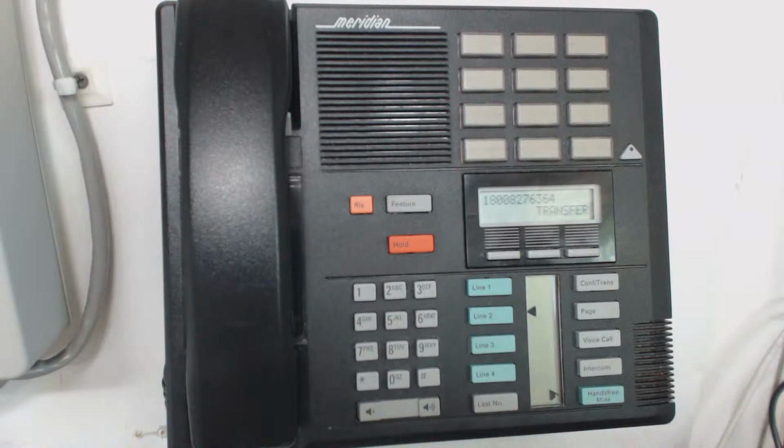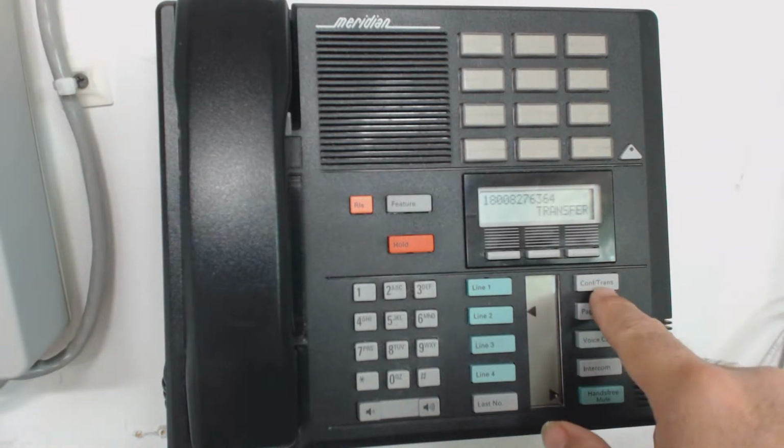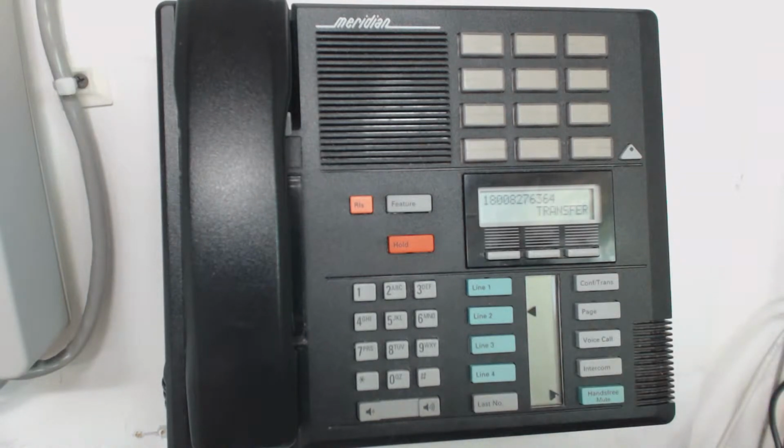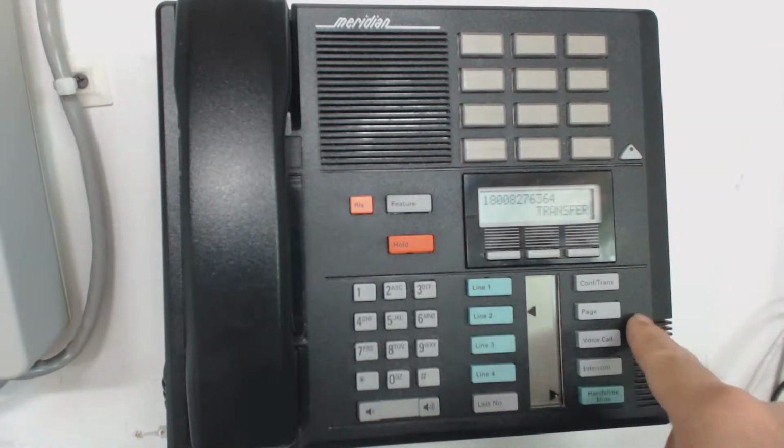I'll get first line. Now, when you set up a conference call, it doesn't matter whether you've made the first call or whether you've received the call or even both the calls. What matters is that you either use the feature 3 conference command, or you already have a conference button programmed as feature 3. Alright, so I've got my first call established.